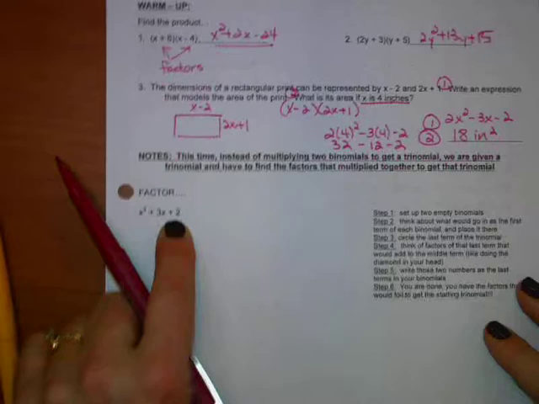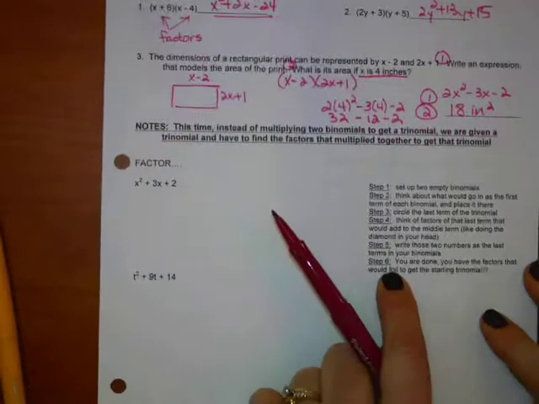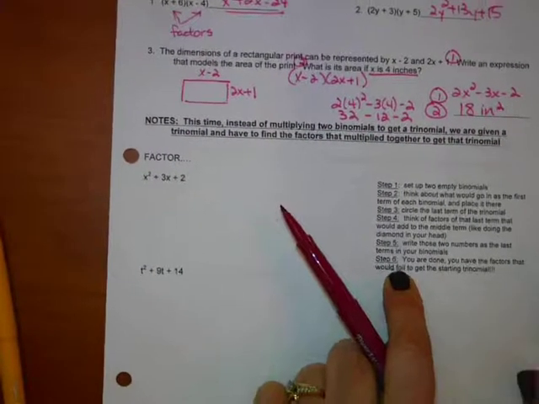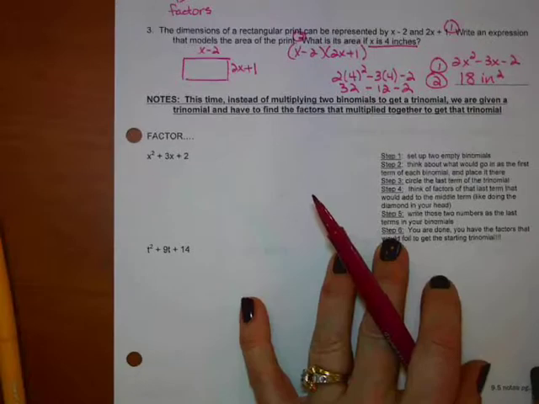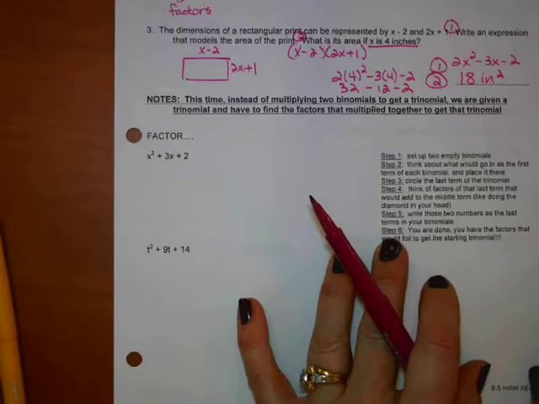I promise. I am a step follower. If you like steps, then let's look at it. If not, just watch, okay? Please try and pay attention.